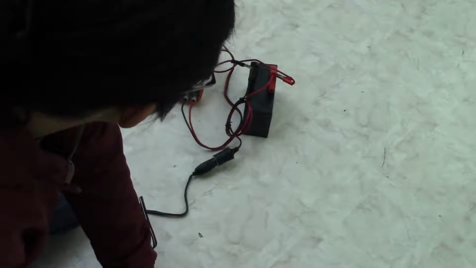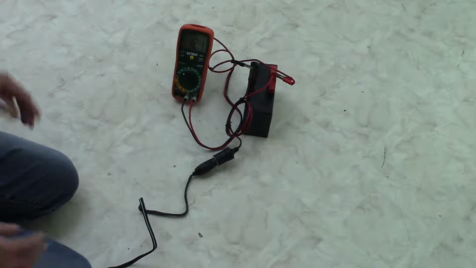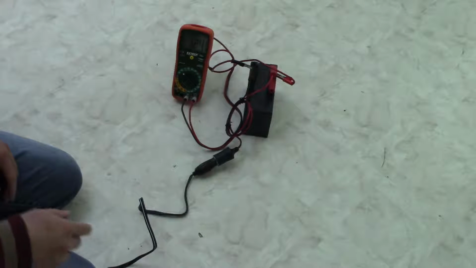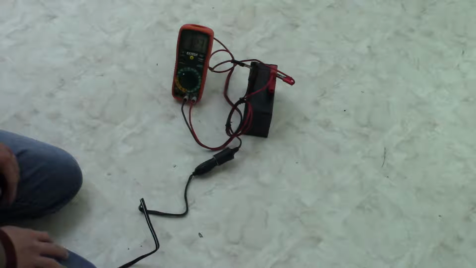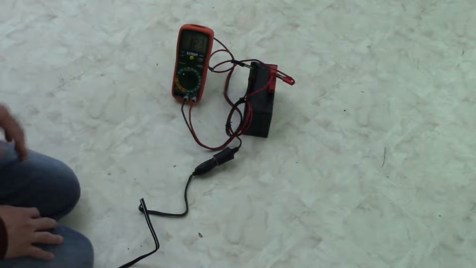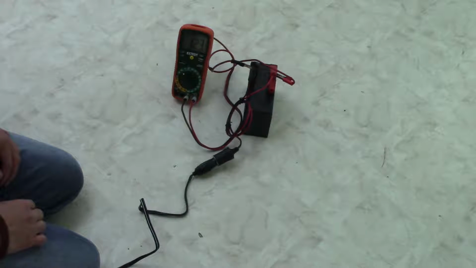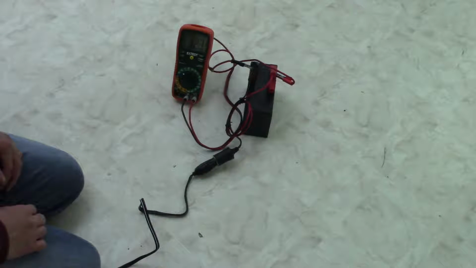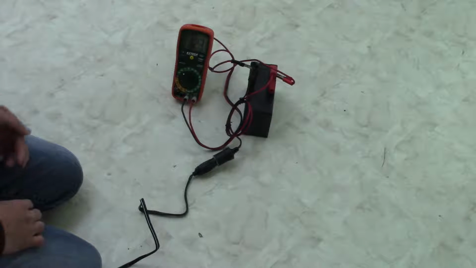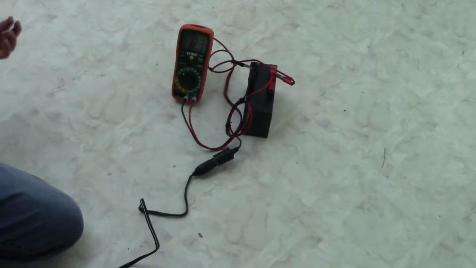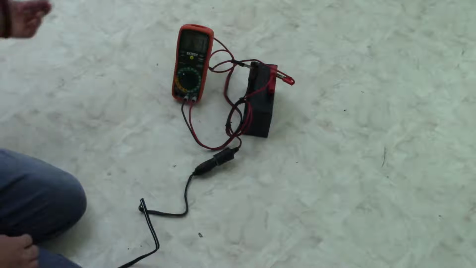So let's go ahead and draw some more current from here. As soon as we hooked up the camera to this device, we slightly more than doubled our voltage drop relative to what it was. So instead of going from 12.6 to 12.5, it's going from 12.6 to 12.3. So it's a 0.3 drop versus a 0.1 drop compared without this.